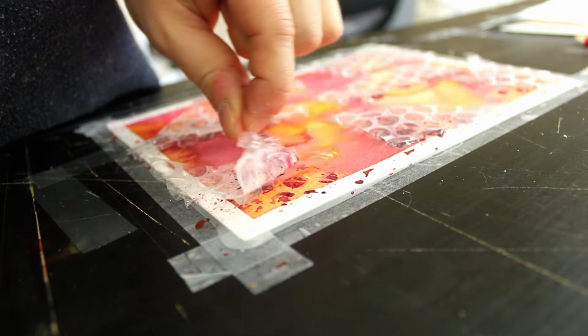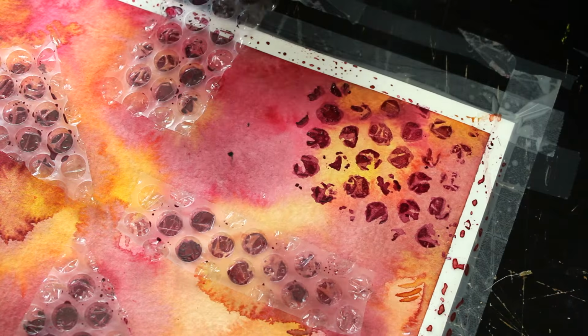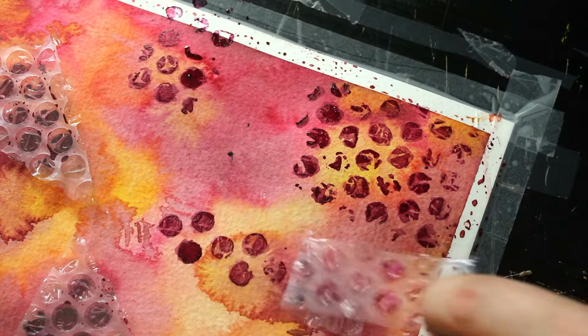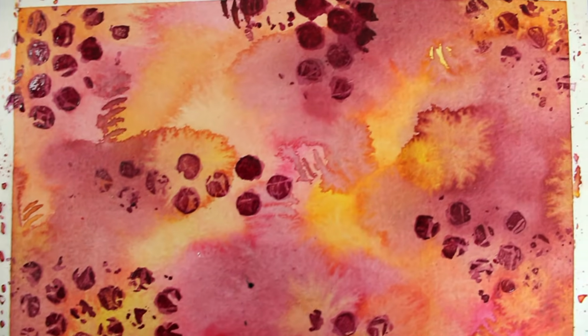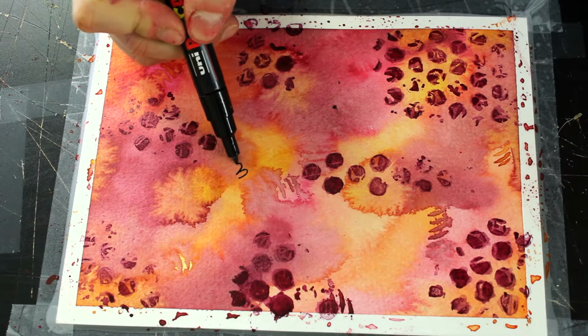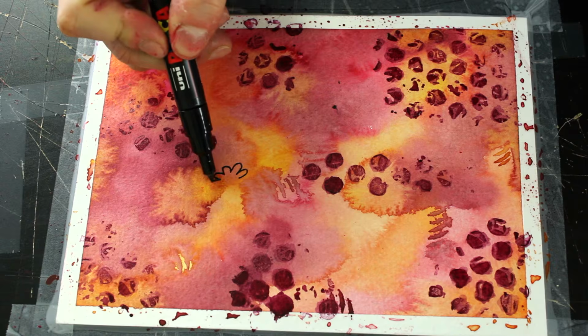When the paint is dry, it's time to remove the bubble wrap. You can really see how it creates these textured bubbles and adds a lot to the painting. I feel like adding some poppy pods, so I will do that using markers.